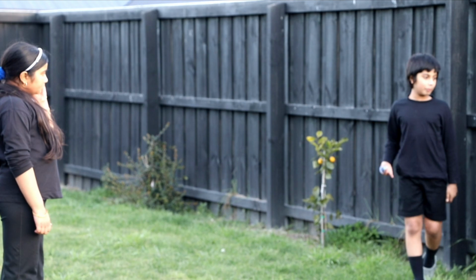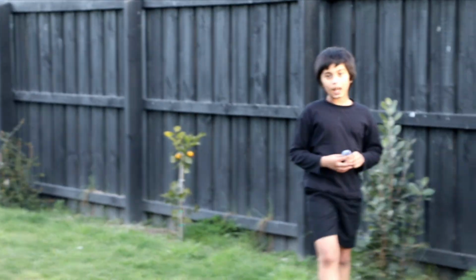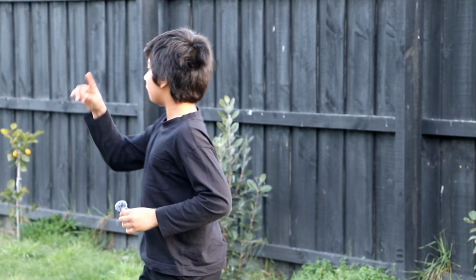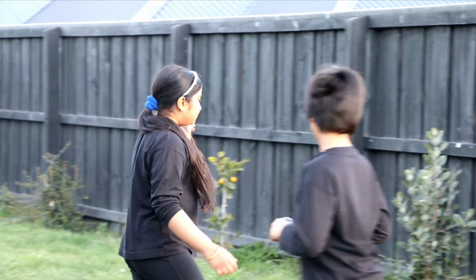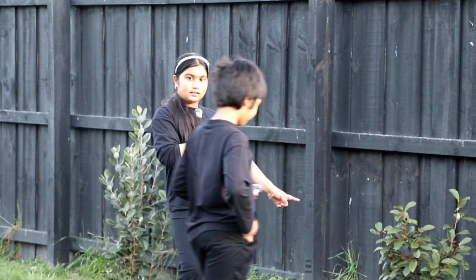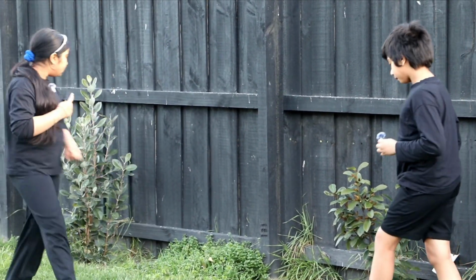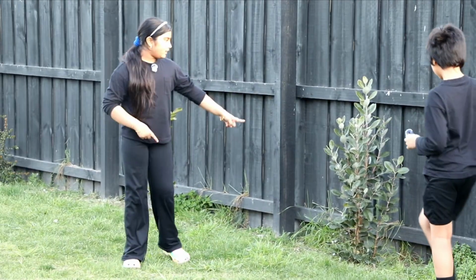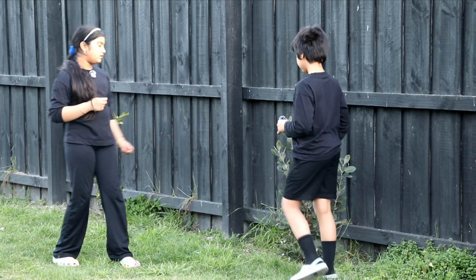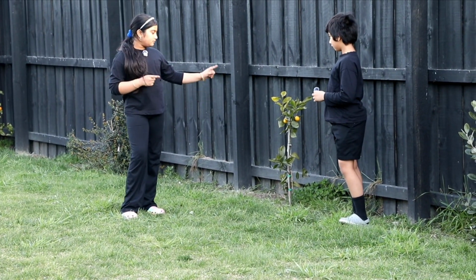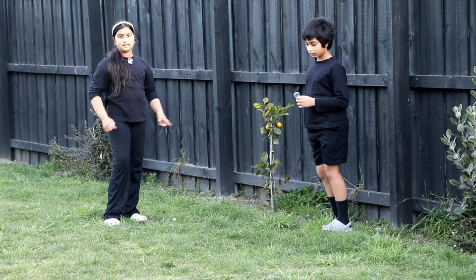If you think all of them are the same, write it down in the comments. And this is the answer. Krishnaja, reveal the answer. So this is a plant. This is a plant. This is a plant.